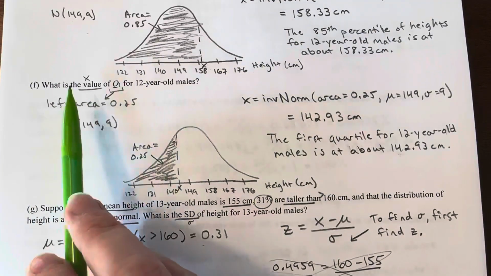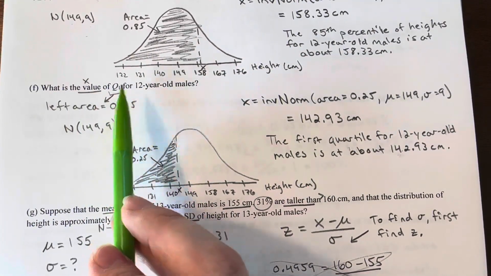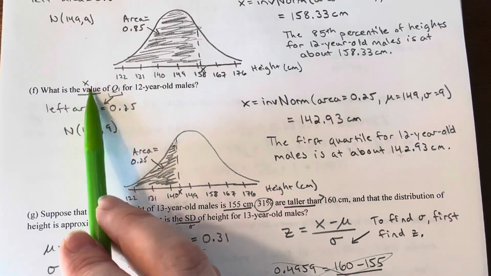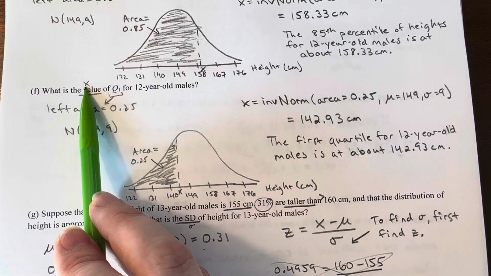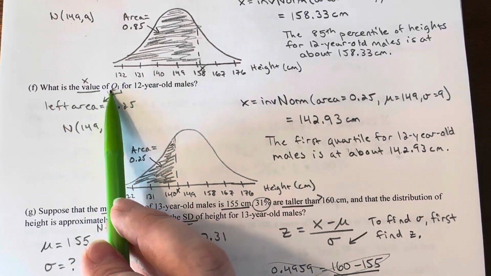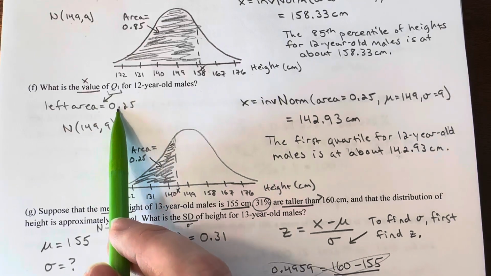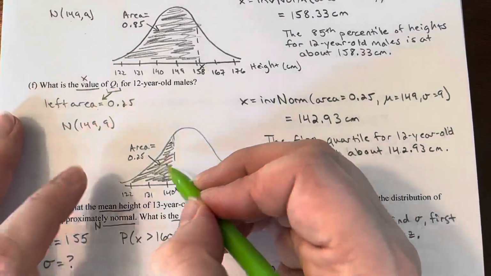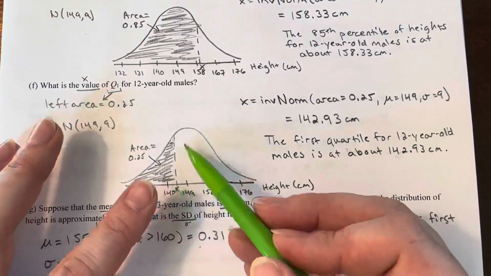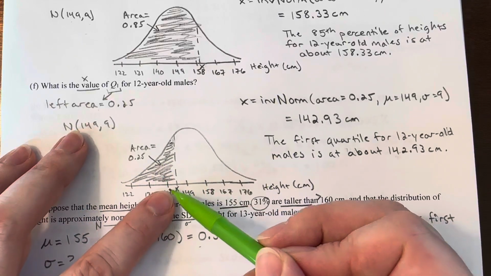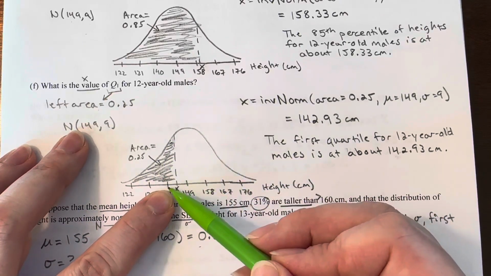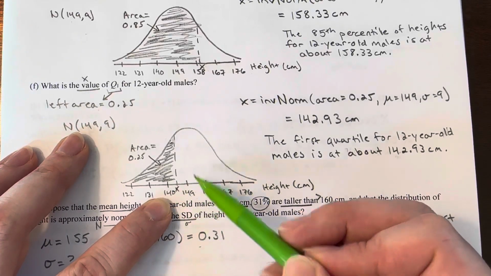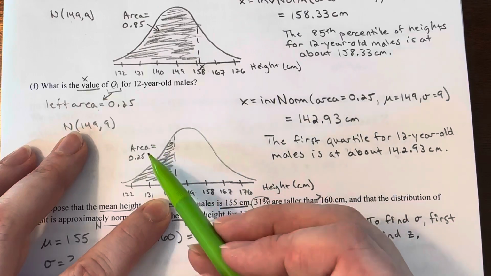For letter F, what is the value of the first quartile for 12-year-old males? So value, it's asking me for the x value, so it's asking me for a height. First quartile implies that there's a left area of 0.25 because this would be the 25th percentile. So I'm back to what I was doing before, and the 25th percentile is going to fall between the 16th and the 50th, which would be between one standard deviation below the mean and the mean, so between the 140 and the 149. That's why I have X marked off right here.